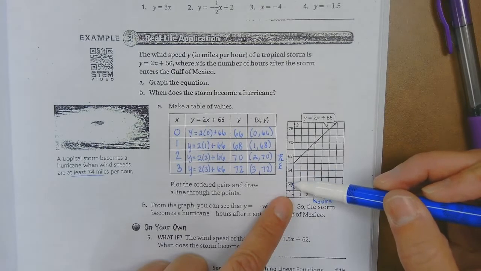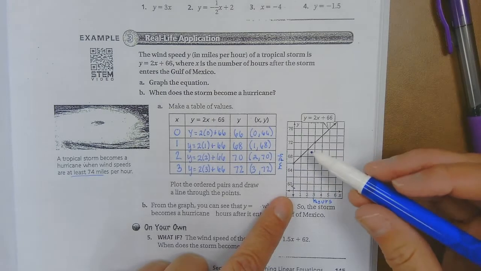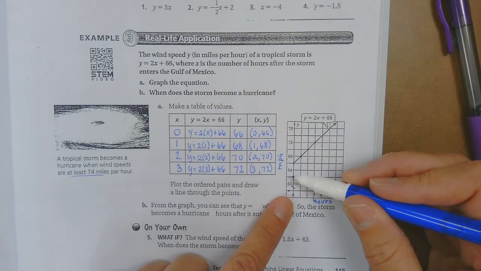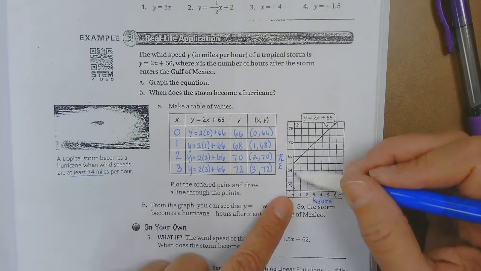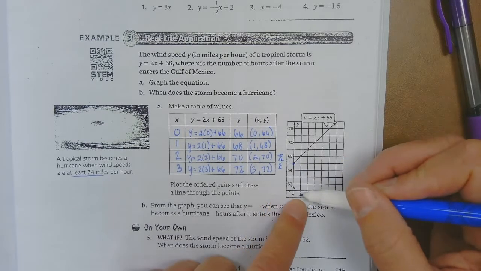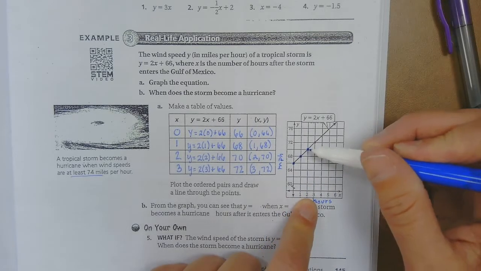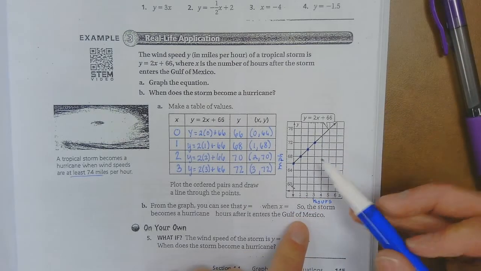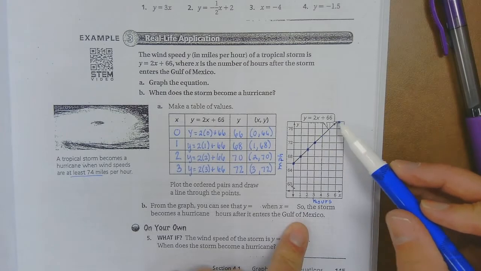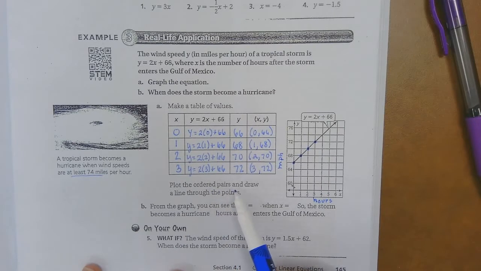And then notice that our intervals are going by twos, 60, 62, 64. So if you were to have a number that was in between, like 63, you would have to kind of estimate where that's at. So in this case, we don't. We're at 66. We plot our point. Then we go to 1 hour, and that was at 68. 2 hours was 70. 3 hours was 72. And we would draw our line, and you can see that we could continue that out to see the rest of the solution. So we plotted the ordered pairs, and we drew a line through the points.